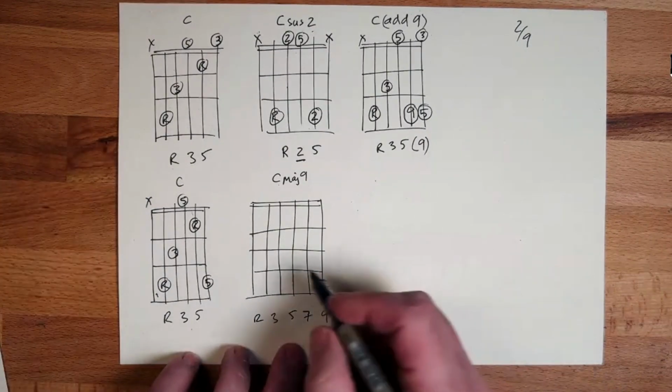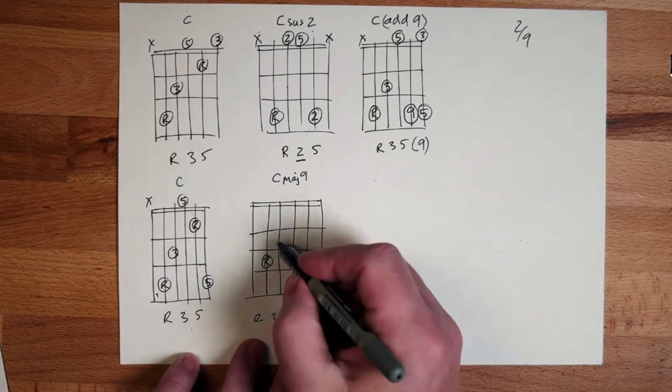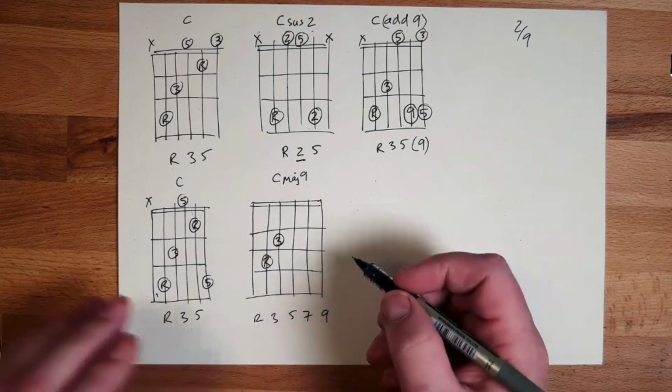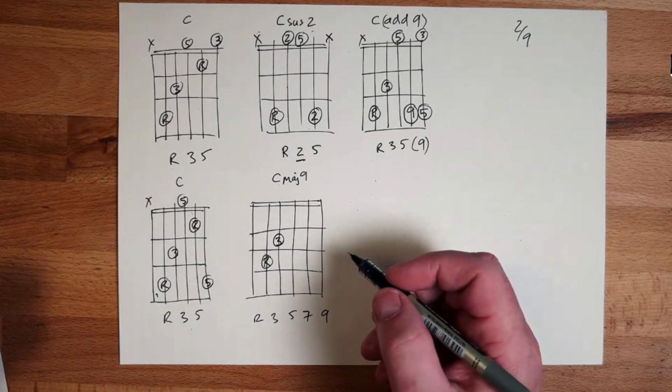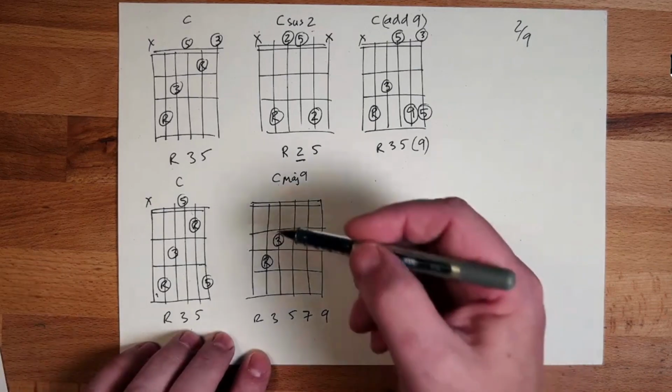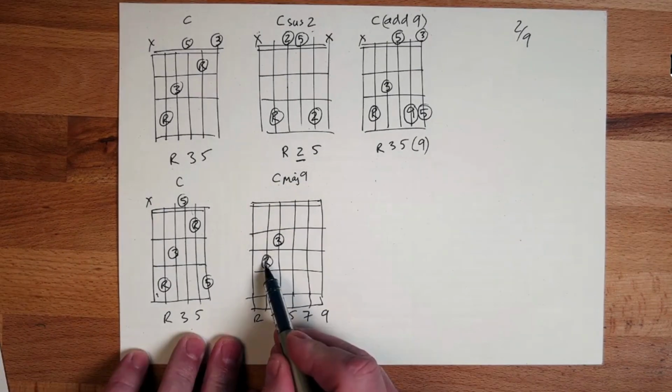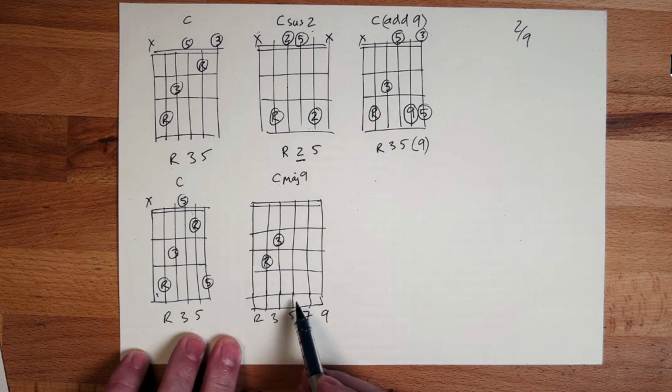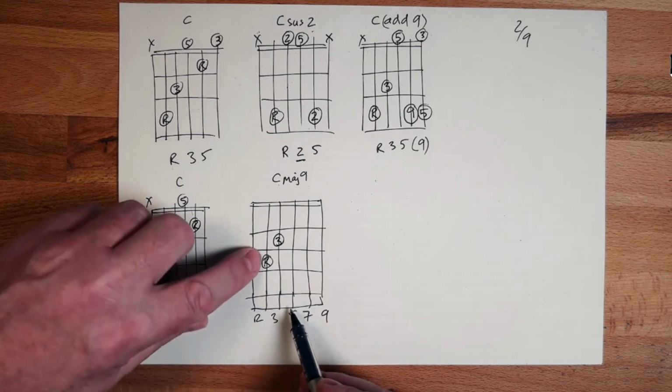You're adding more complexity. This is the root. We've got the third. We've got the fifth. Now we have to start thinking about where we're going to put this seventh. Now, if you know your CAGED octaves, this is on the A string. So this would be an A-shaped octave. If I go up 2, over 2, then this here would be the root note again. Would be the same note. That's a C, this is a C.